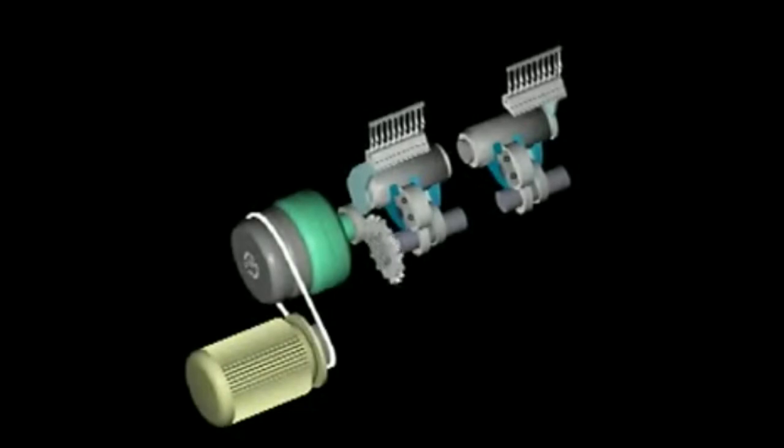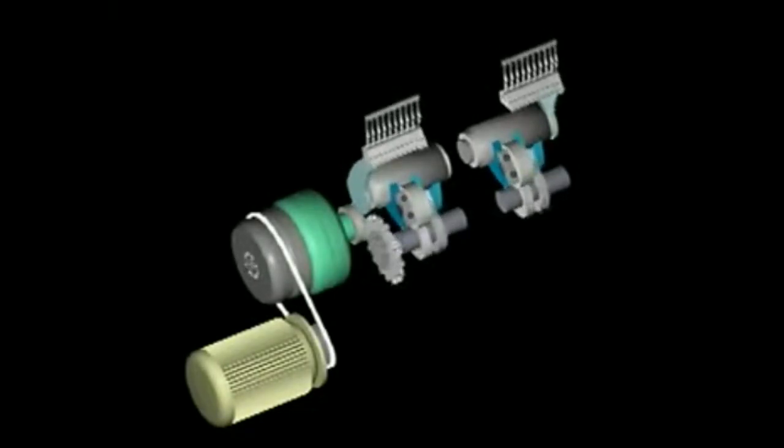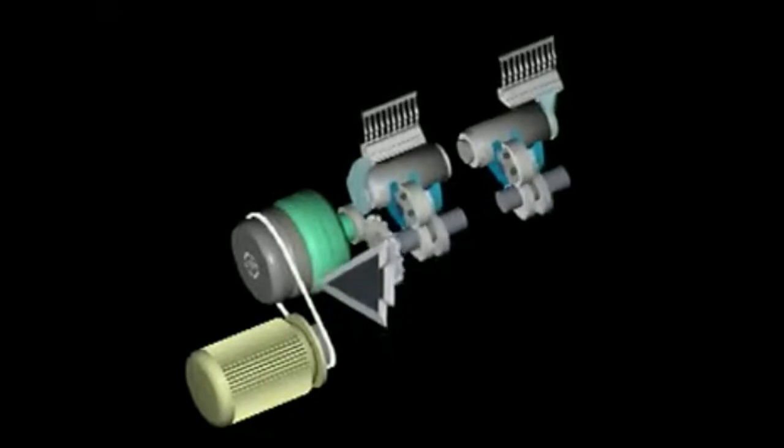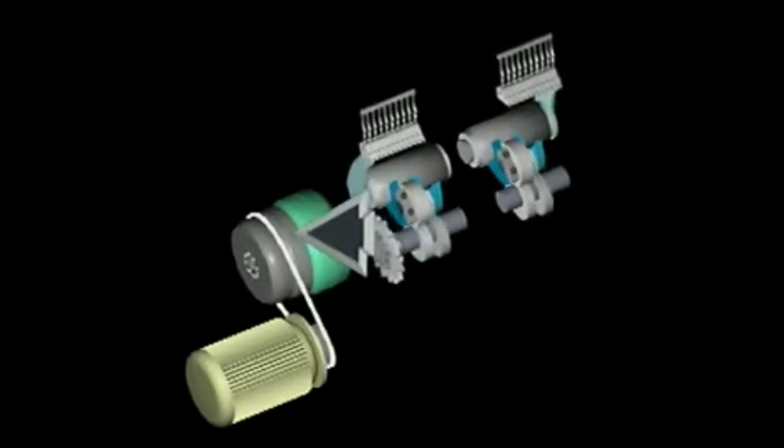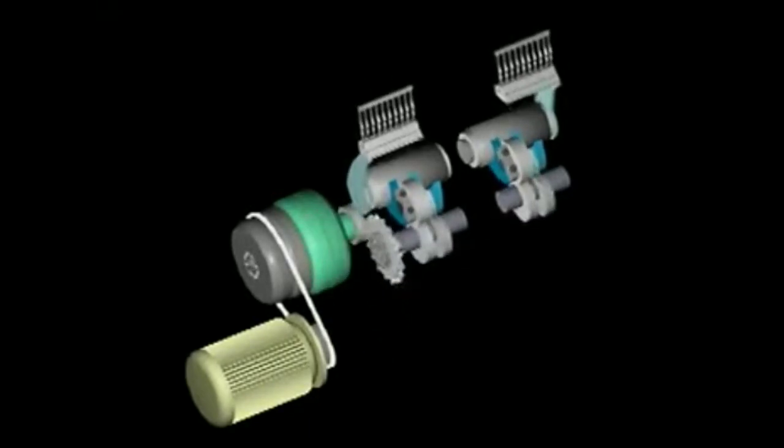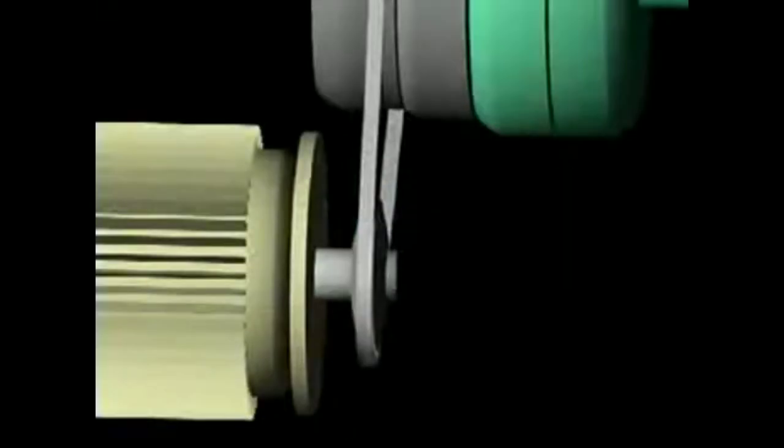All major motions originate from the main motor. As the motor turns, the motor pulley transfers motion to the clutch flywheel through a single drive belt. The speed of the loom is a function of effective diameter of the main motor pulley.